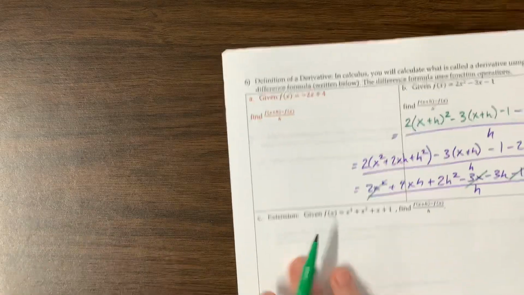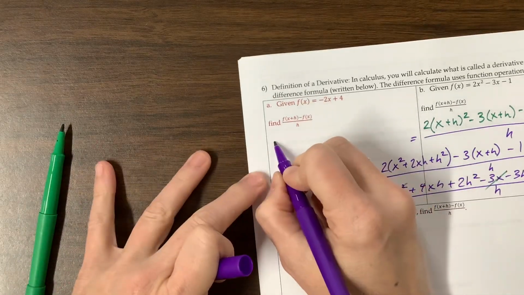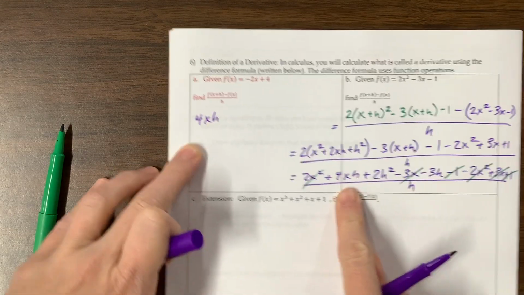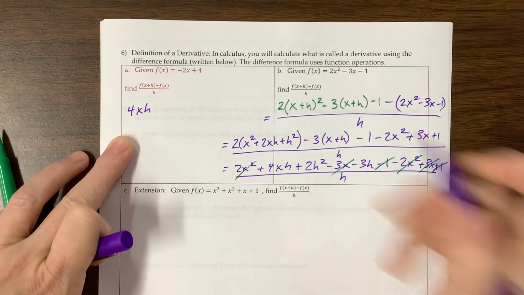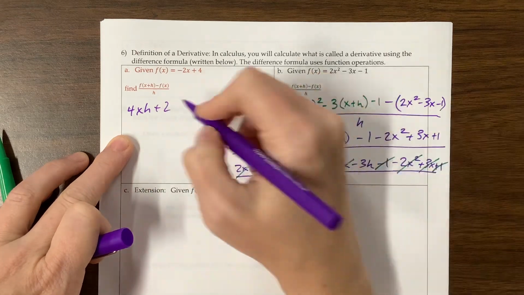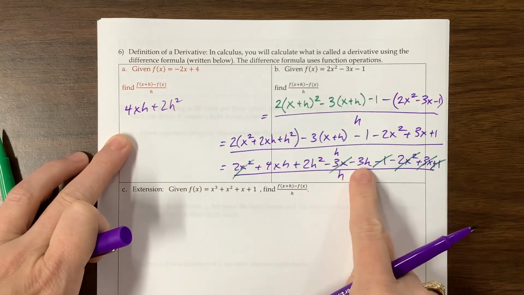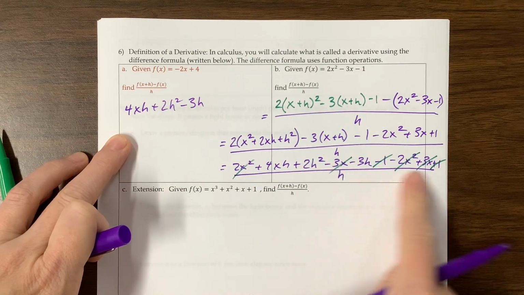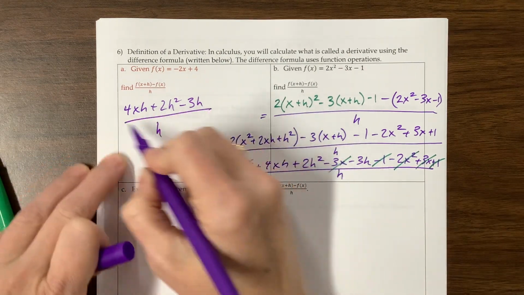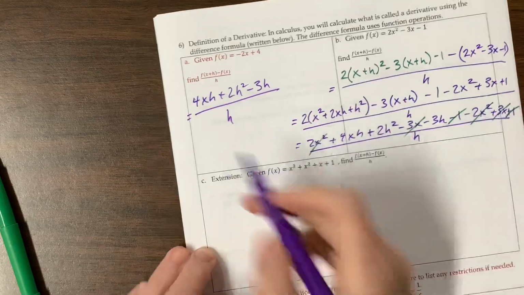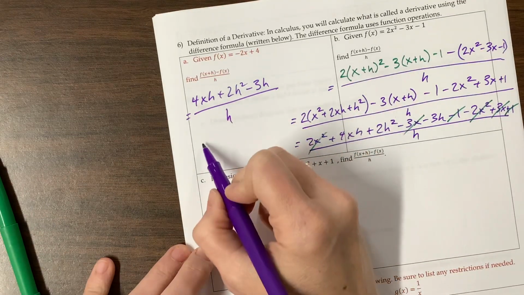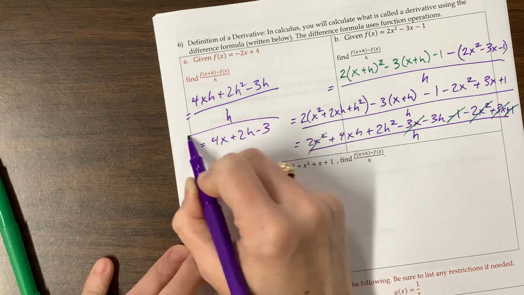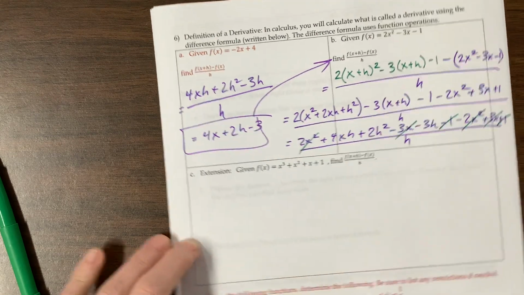Okay, I need more space, so I'm just going to come up here. So now I'm at 4xh plus 2h squared minus 3h. Did I have anything else? This, 1, 2, 3, and all that's gone. Okay, it is all over h. Notice I can factor out an h, and then it'll cancel with the bottom. And so this is 4x plus 2h minus 3, and that is our final answer for this one.